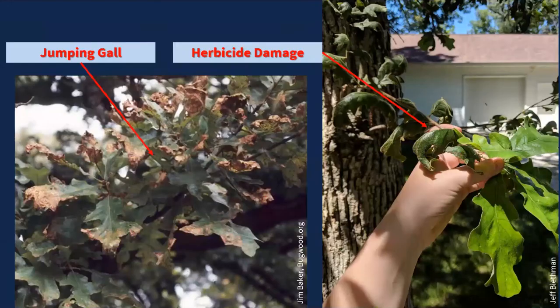And then again, just to highlight, there's a lot of other causes, and pay attention to them. That is potential herbicide exposure on the right, but I see that same look to leaves all the time with something like jumping oak gall.